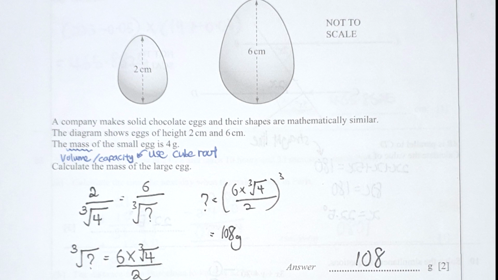So I'm required to cube root the mass results that were given. So 2 over cube root of 4 equals 6 over cube root of the mass of the large egg. So run the calculation, shift the variables correctly. You should get your answer as 108 grams.